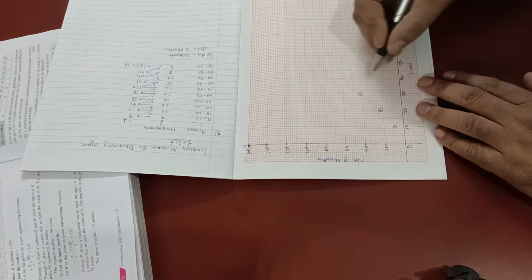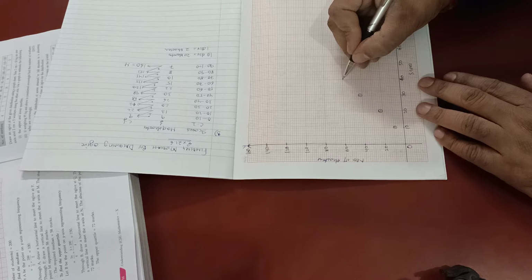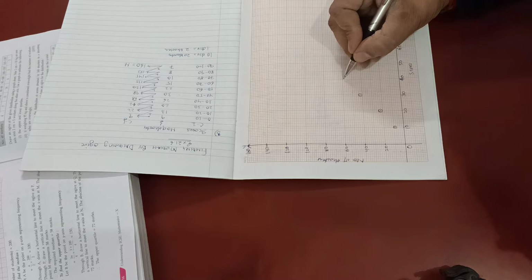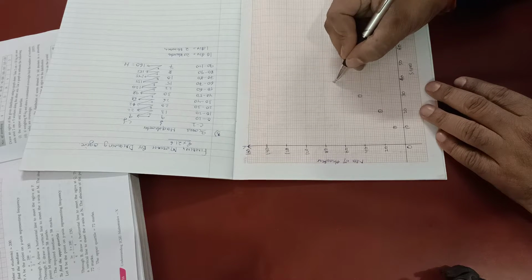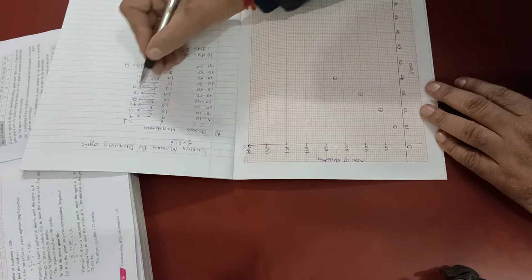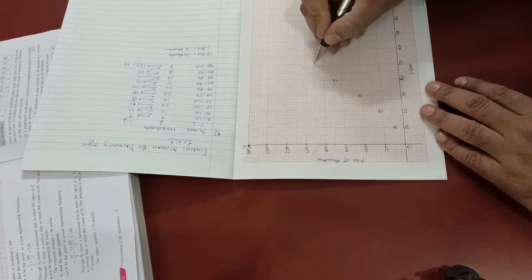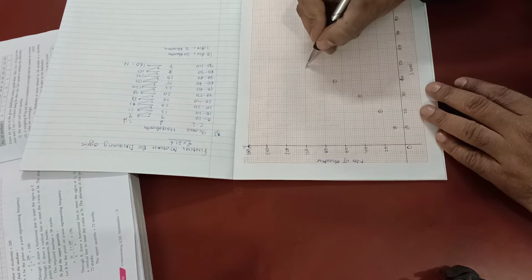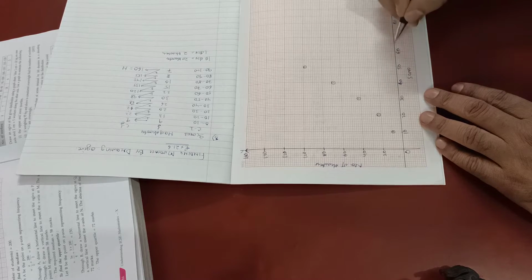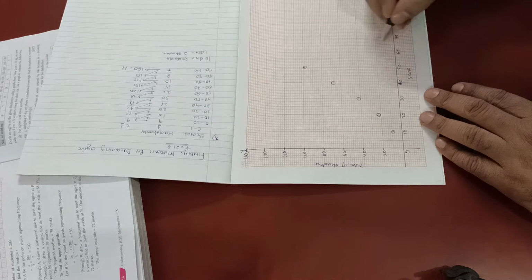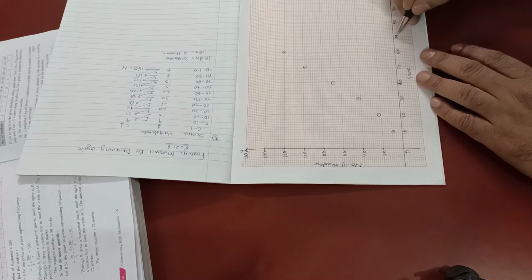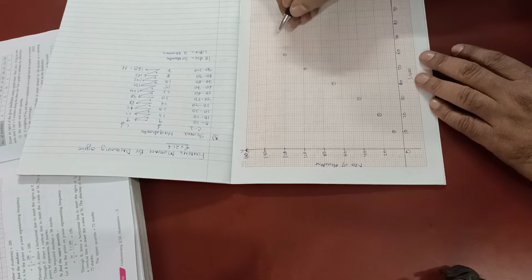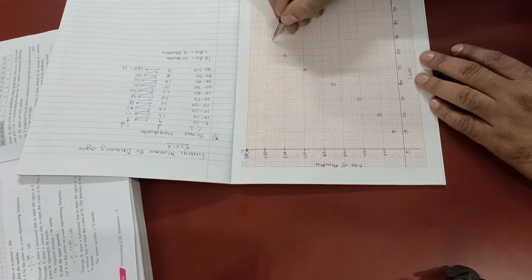For 40, 68: 68 means after 60, 8 shooters more. For 8 shooters, that means 4 divisions. For 50, 98: 80, in the middle 90 comes, then 8. That means 4 divisions. Yes, 2 shooters less than 100. 60, 120. Plotting is easy. Then 70, 135. 130, then 2 and it will come in between.